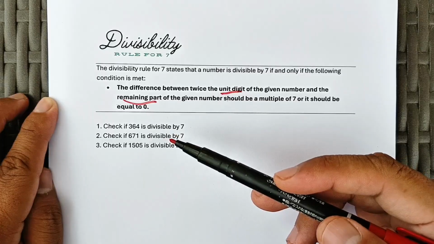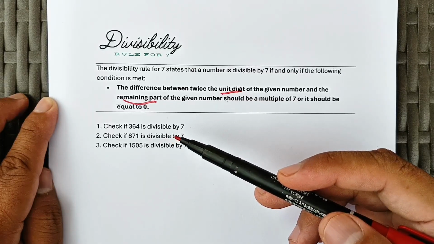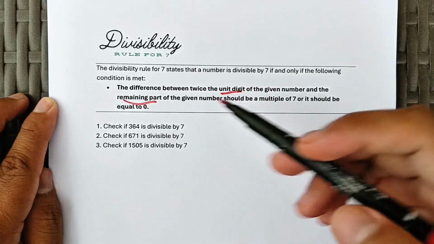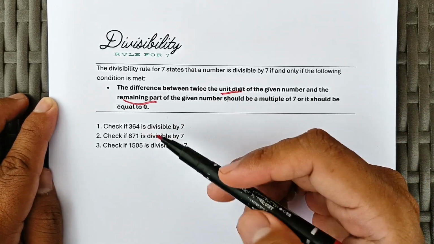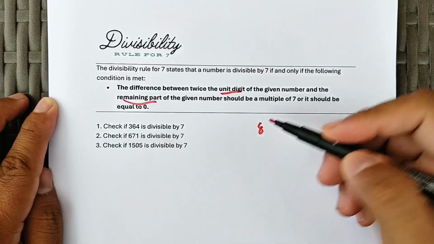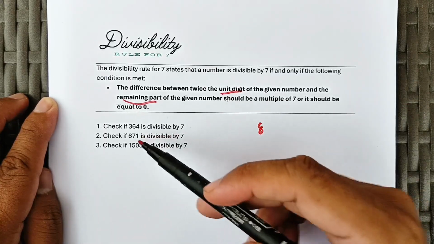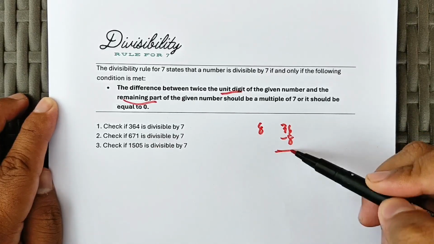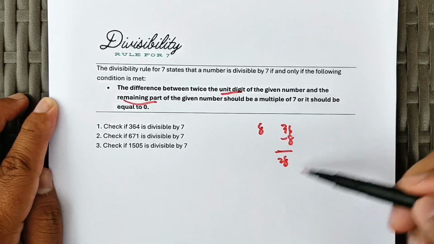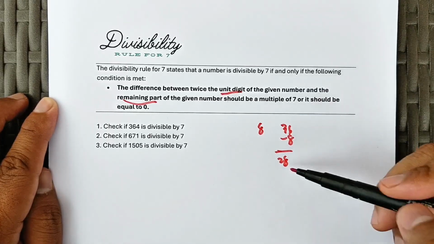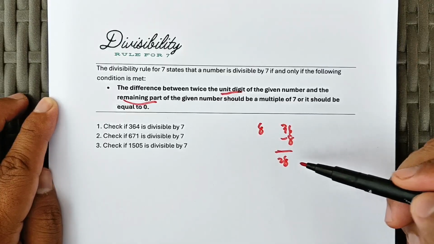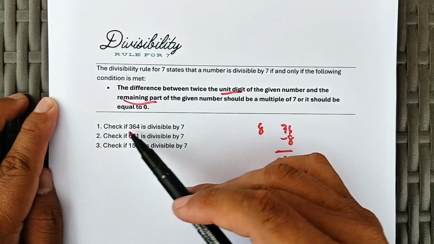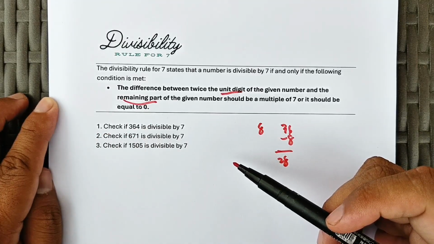The first example is to check if 364 is exactly divisible by 7. From the rule, first, let's get the units digit, that is 4. Twice the units digit would be 8. Then, the difference from the remaining number, so that would be 36 minus 8, which is equal to 28. Now, let's determine whether the difference is a multiple of 7. Yes, 28 is a multiple of 7, and it is exactly divisible by 7. So therefore, for example 1, 364 is exactly divisible by 7.